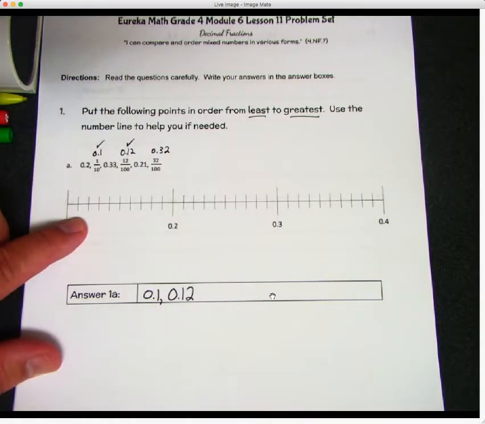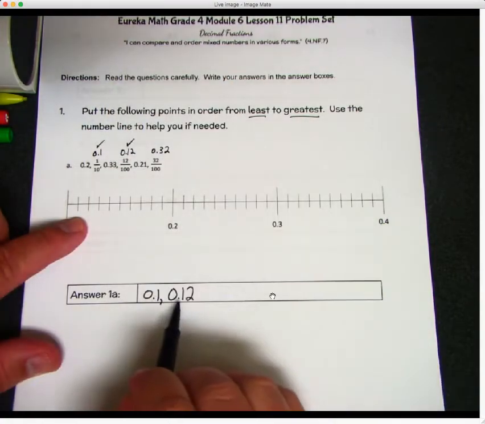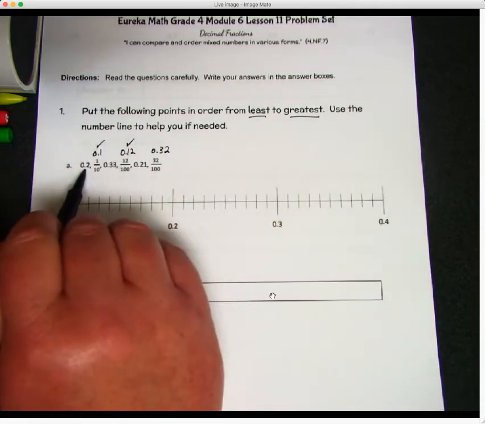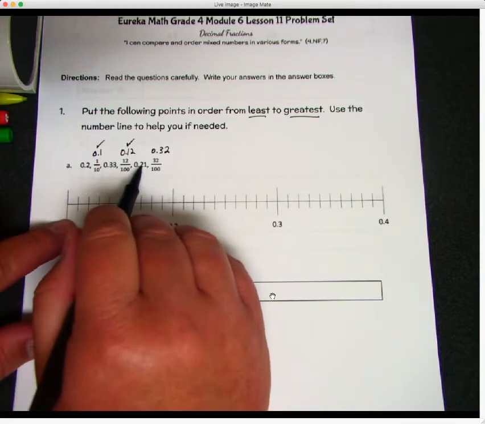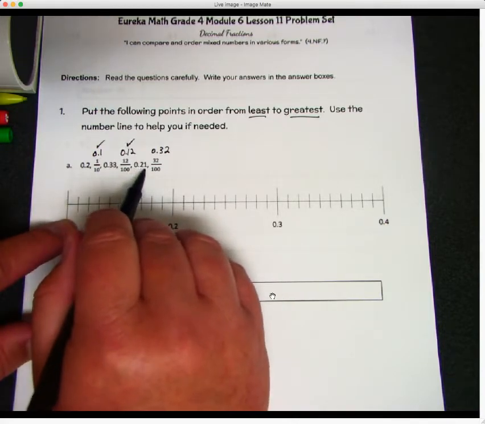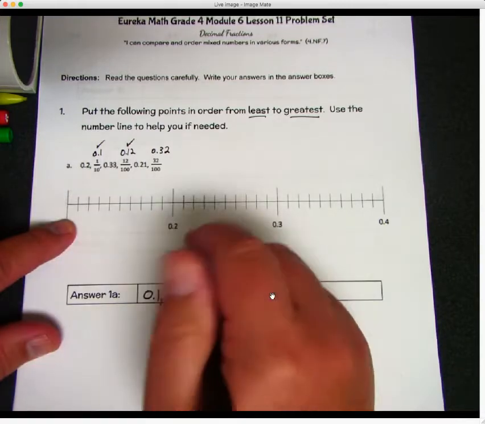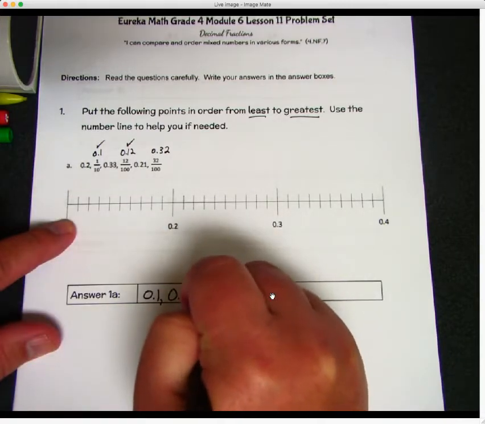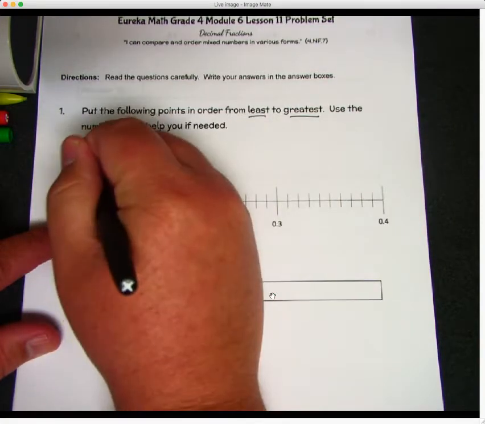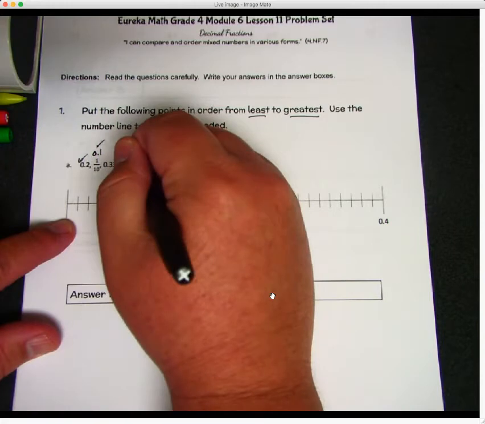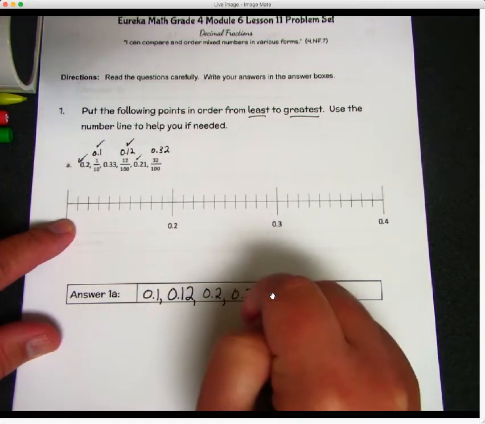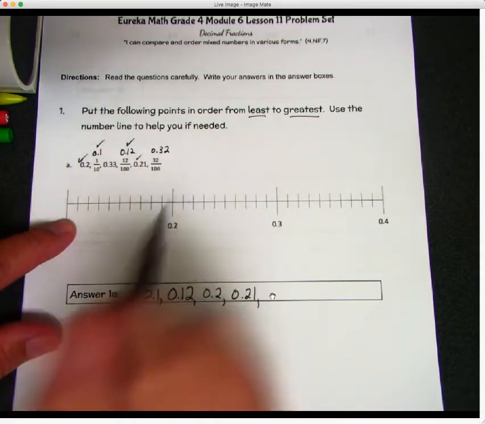Now I'm going to look and see if I have any more ones in the tenth spot. I don't, but I've got some twos in the tenth spot. So there's one with a 2. There's one with a 2. So 2/10 is smaller than 21 hundredths because this would have a 0 after it, obviously. So comma, space, 0.2, comma. Then I'm going to use my other one with a 2 in the tenth space. 0.21, 21 hundredths.